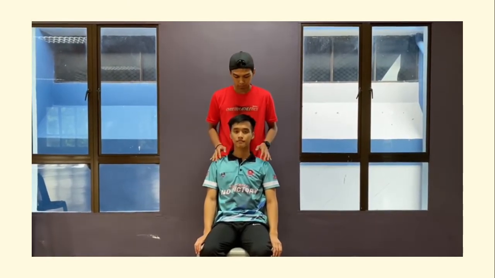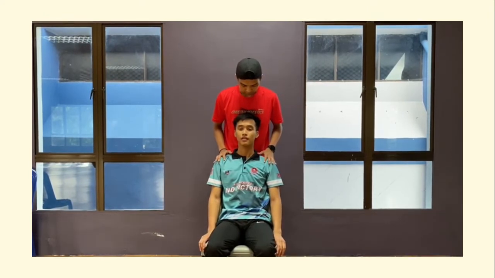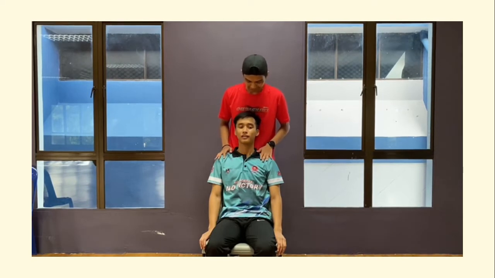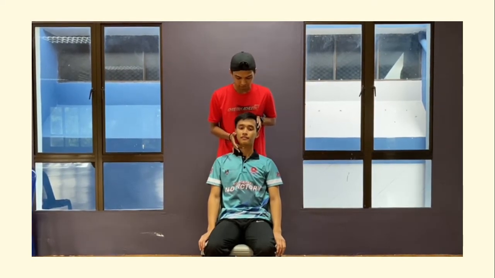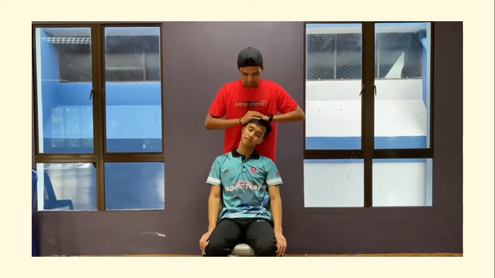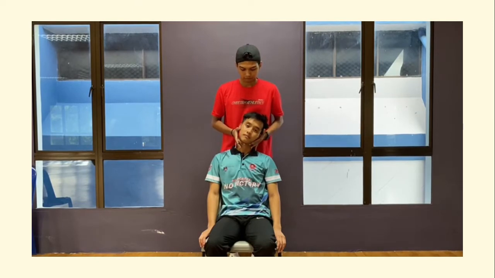First of all, the patient sits on a chair with the body straight, locks the back and faces forward. Next, turn the patient's head to the affected side while extending. Last but not least, apply a downward pressure on top of the patient's head.